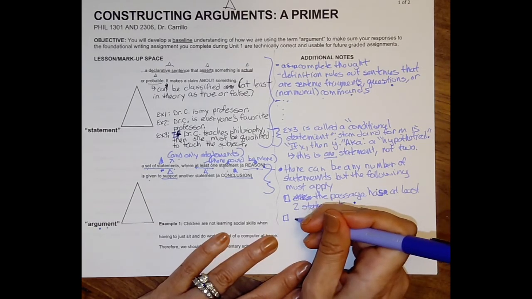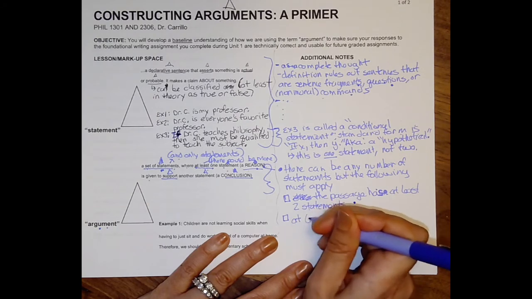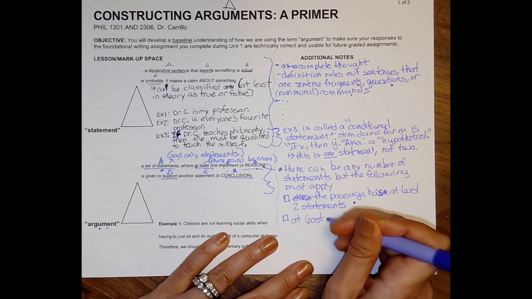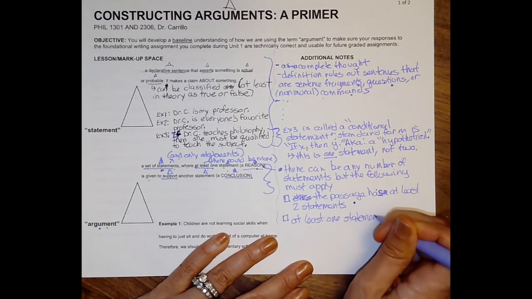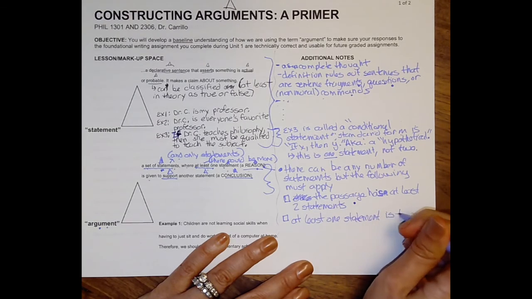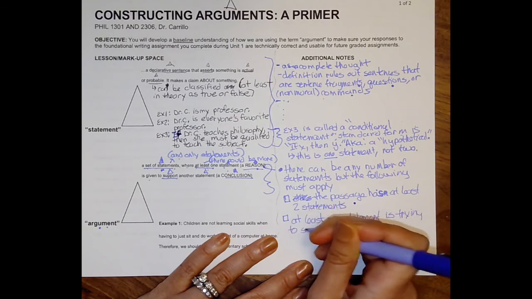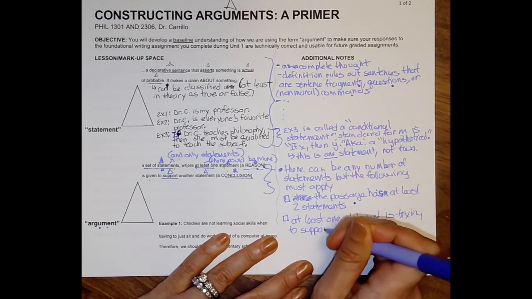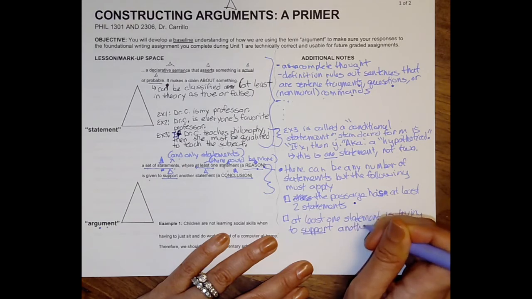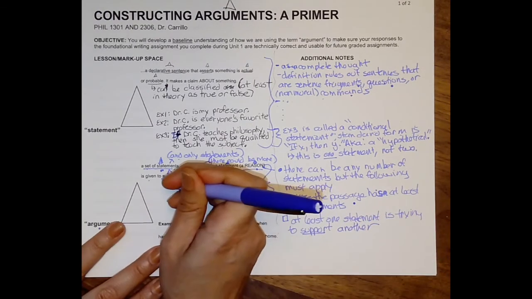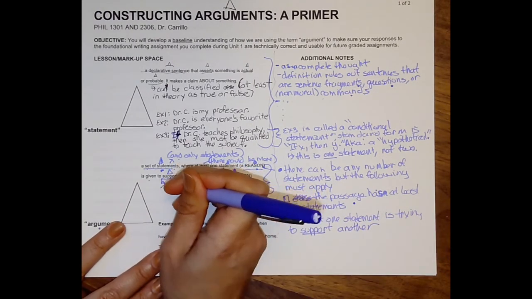Next, at least one statement is trying to support another. Okay. When it comes to the word support, let's write a little note over here.